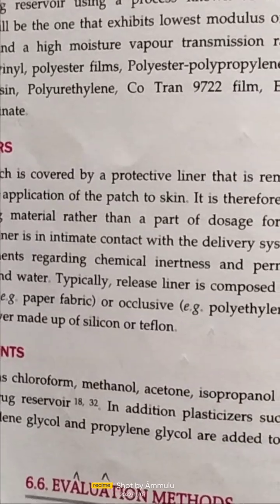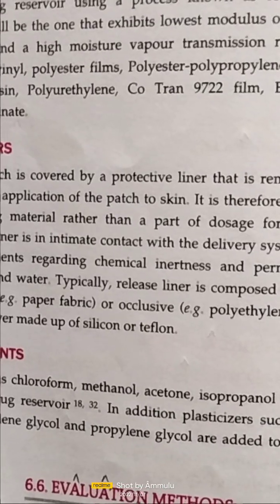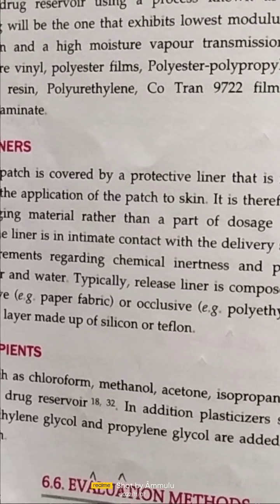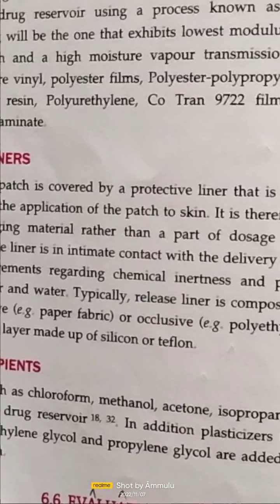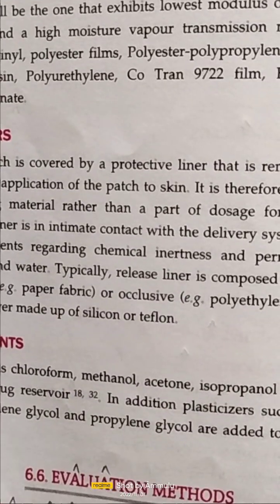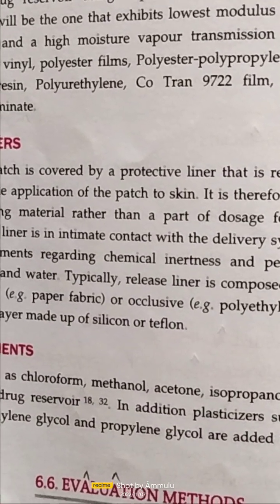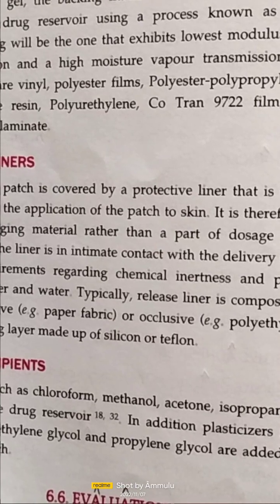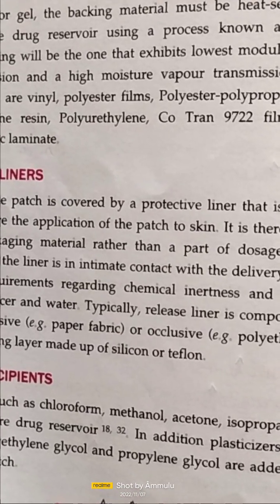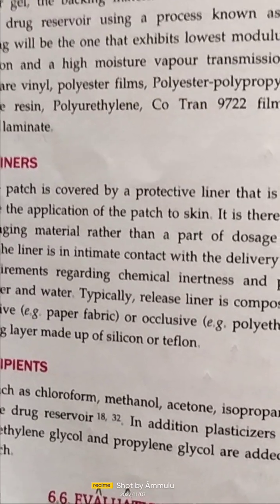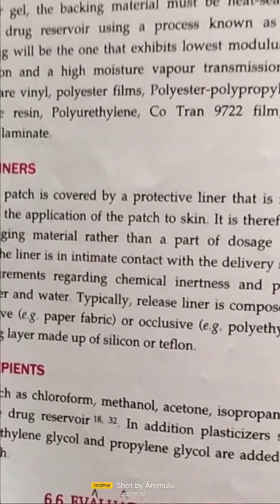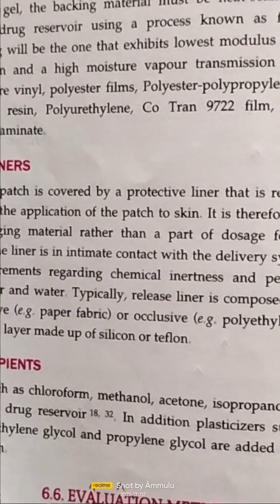In this test, 10 patches are selected and determined individually. Out of 10, 9 must have 85 to 100% of the specified value. Only then will the content uniformity test be passed. Otherwise it fails.